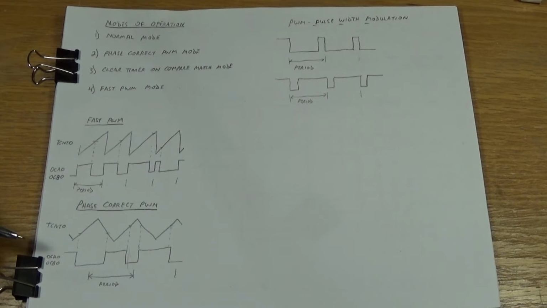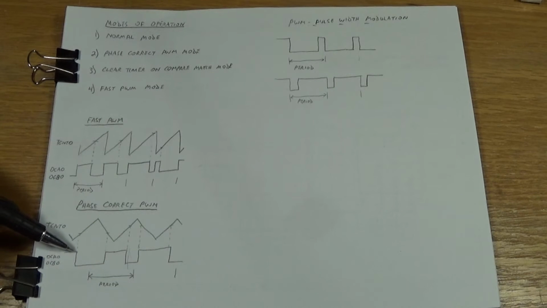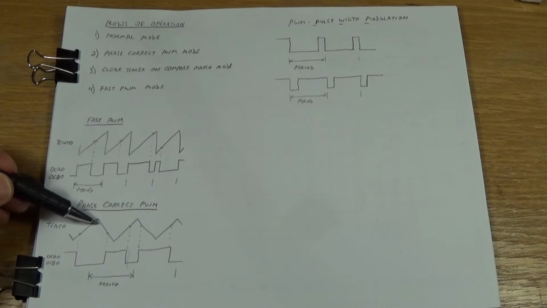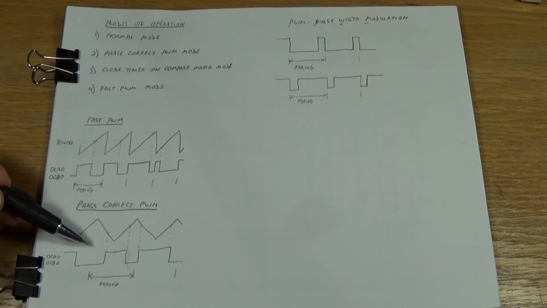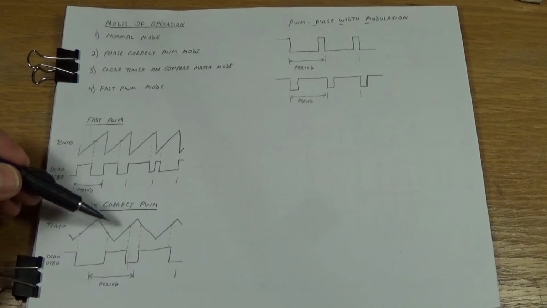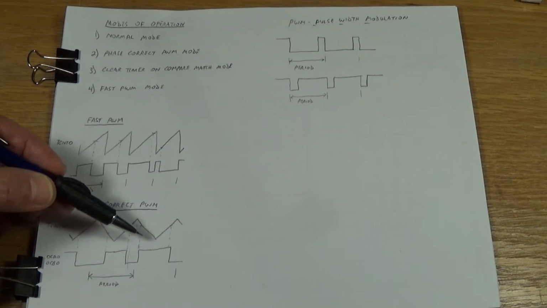And then again, you program your output compare register. And so when there's a match on the rising, when the timer counter is incrementing, the output pin goes low, and then it stays low until the counter is decrementing and it reaches the same value of the output compare register again, and this time it sets the pin high. And so again, you can change the PWM by varying the value in that register, as I've shown here. You can see where it changes the state of the output pin.